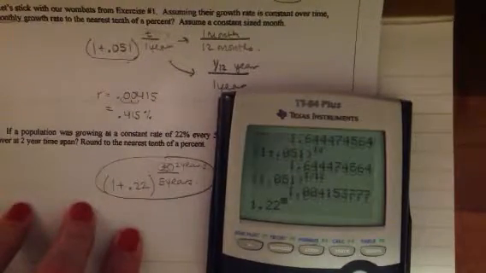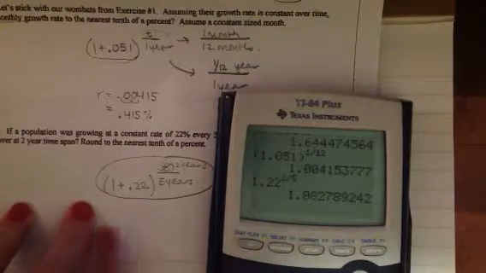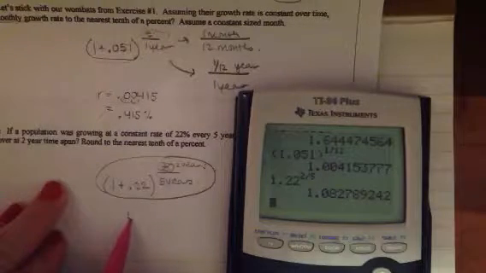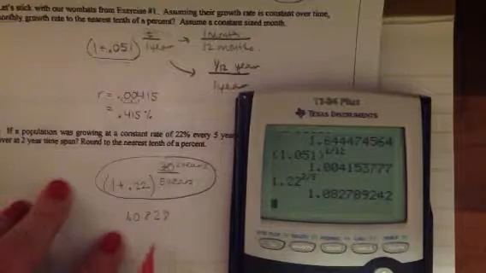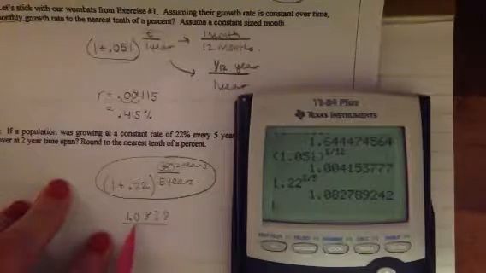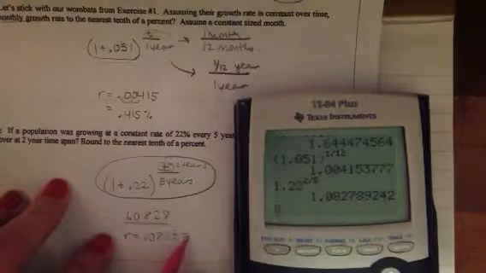1.22 raised to the 2/5 power, which is 1.0828, we'll say. How far away from 1 is this? 0.0828. So r equals 0.0828, which as a percentage, move that over twice, is 8.28% every 2 years. So every 2 years, it's growing by this.